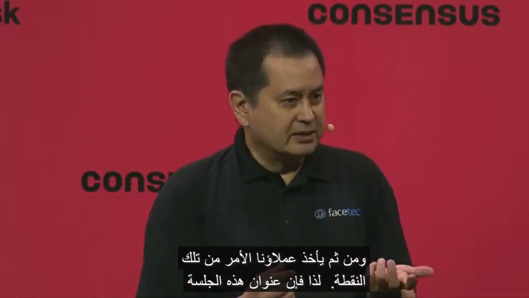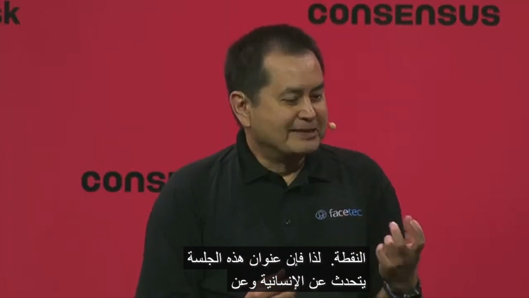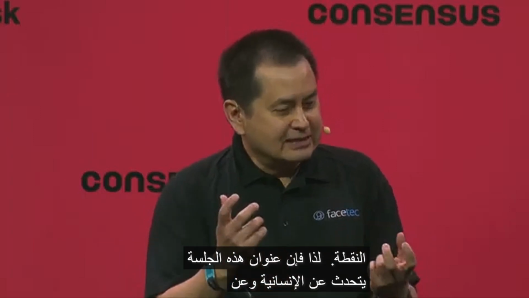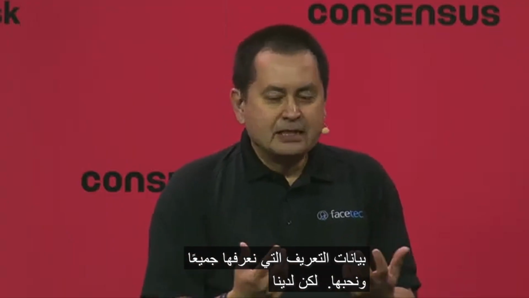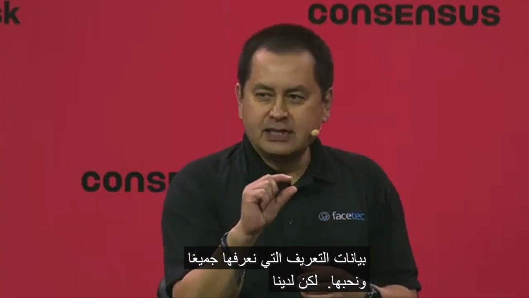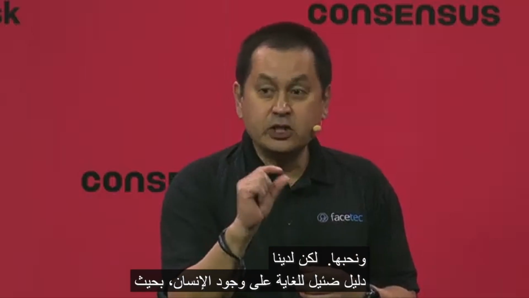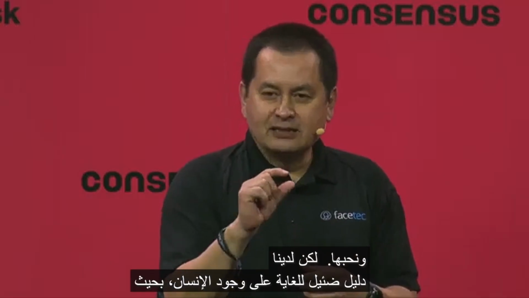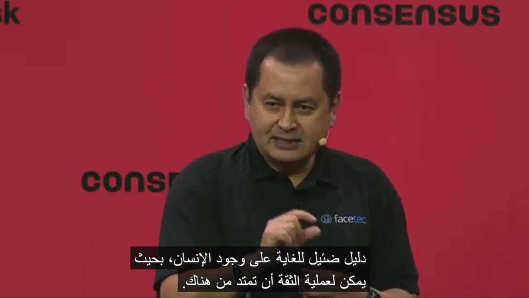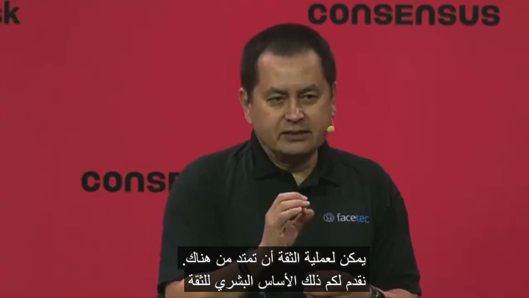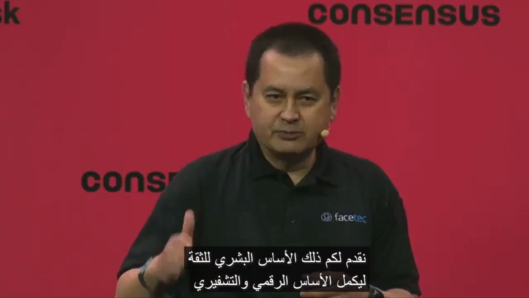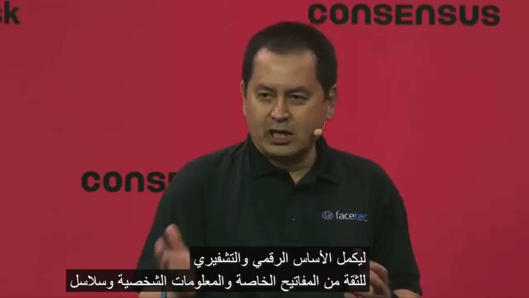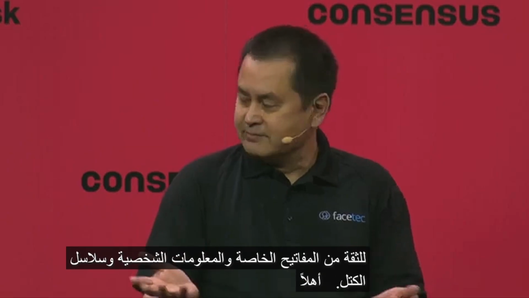So the title of this panel speaks about humanity and the identification data that we all know and love. But we have a very, very tiny piece of proof of human being so that the trust process can extend from there. We give you that human root of trust to complement the digital and cryptographic root of trust from private keys and PKI and blockchains.